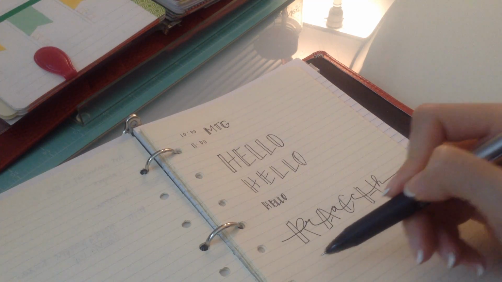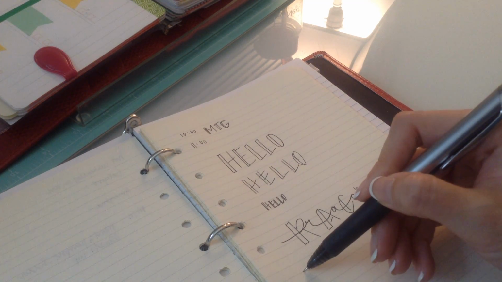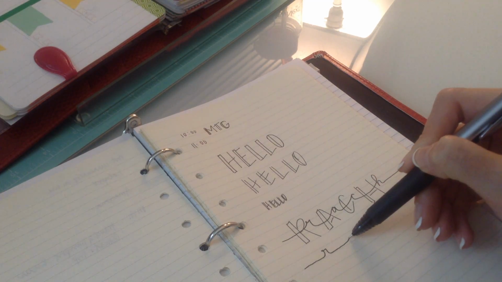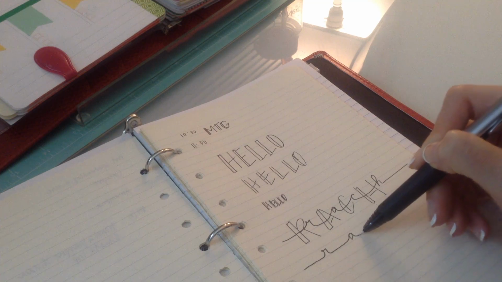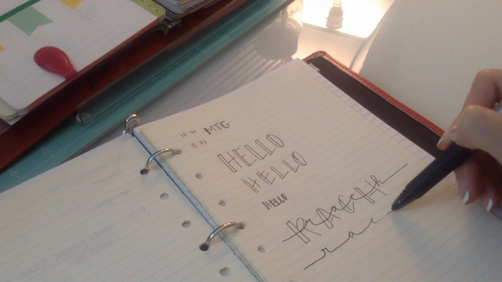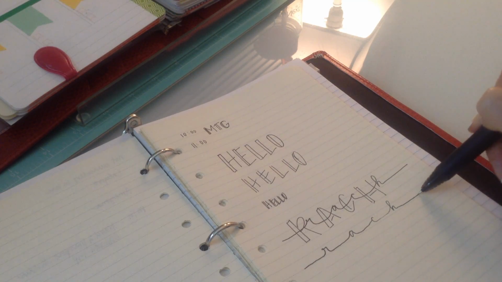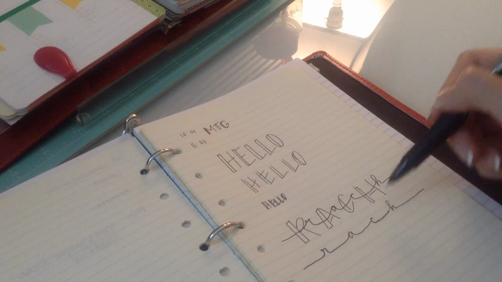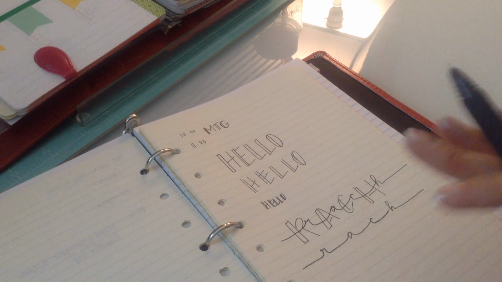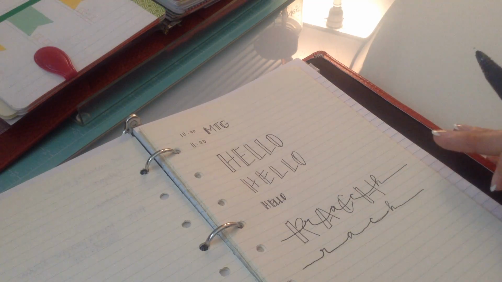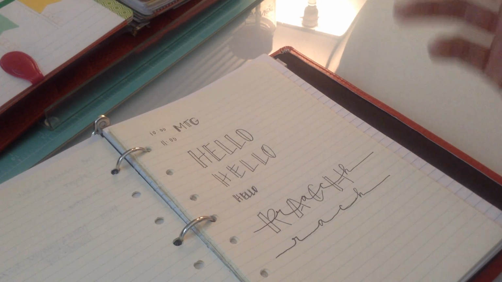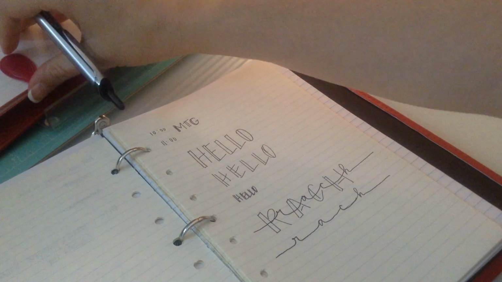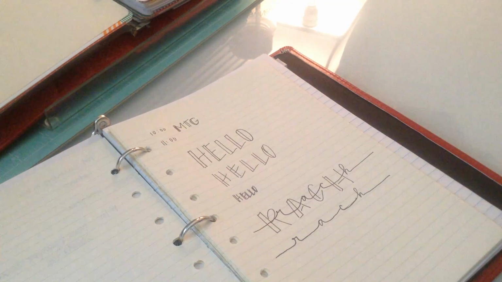So what I do here is I start with a line and then I do a cursive letter and then another long line and another cursive letter, and again you're putting a lot of space in between each letter. And you can go back in and emphasize this the same way, but I'm going to do cursive again here in a second and show you more of that. That's really all I do for block lettering in my planner. I don't really do anything fancy.